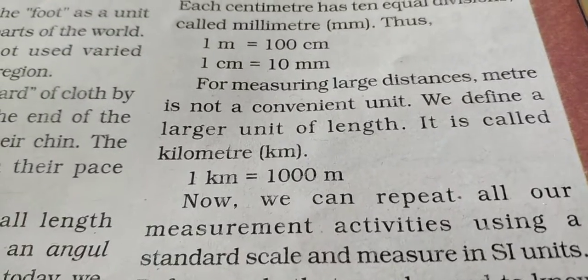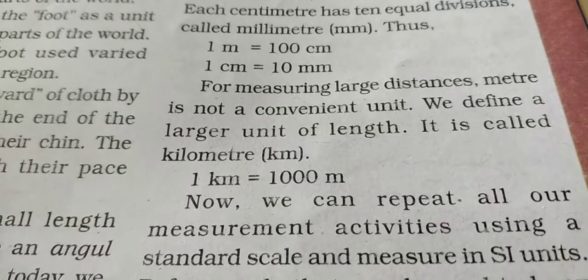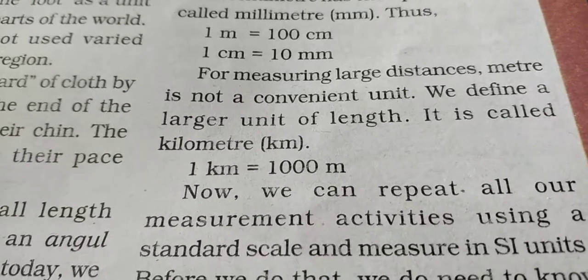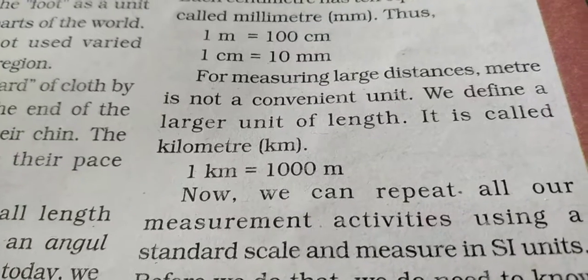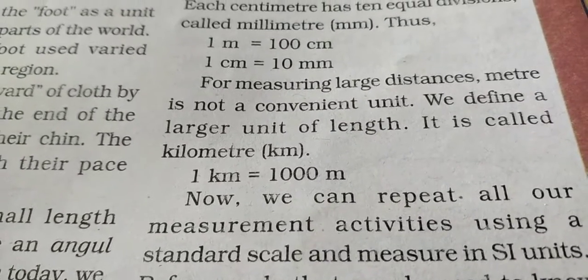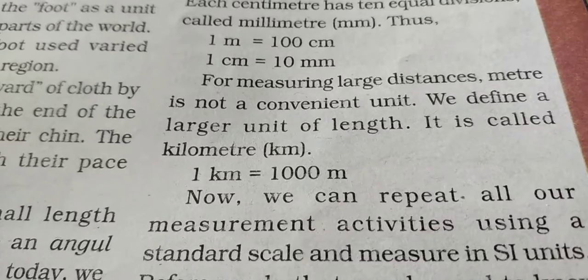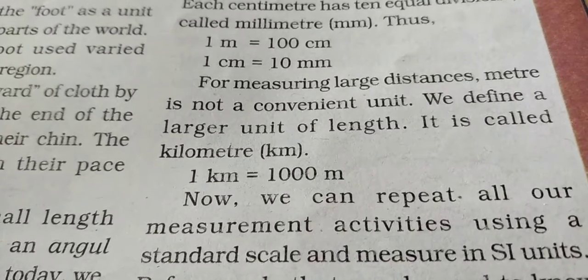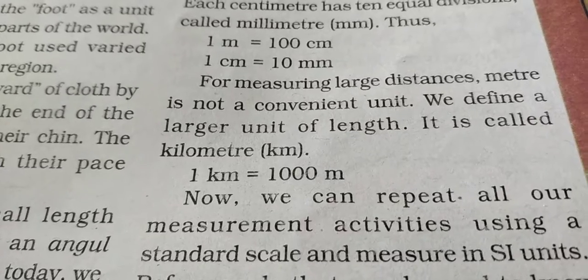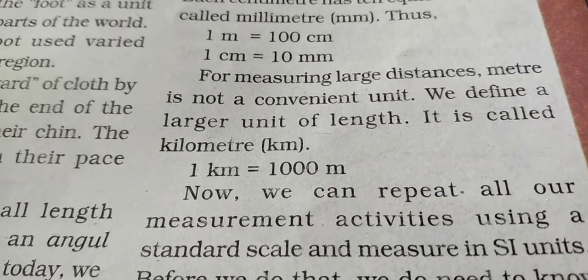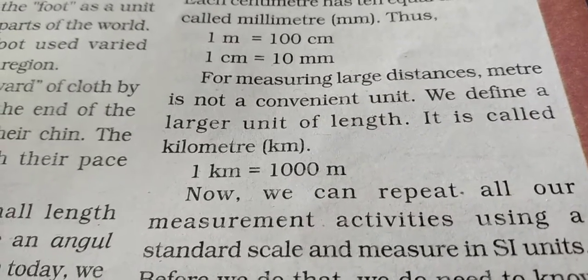Normally a larger unit is used in measuring the distance between two places. For measuring larger distances we use the kilometer. For measuring smaller objects like an eraser, we use the centimeter. If you have to measure the length and breadth of a book, again we use the centimeter.